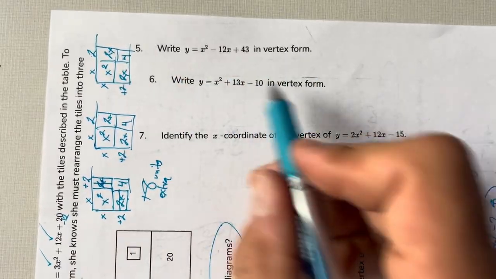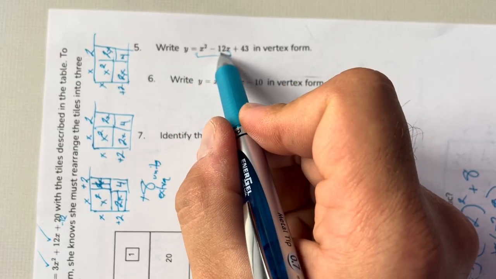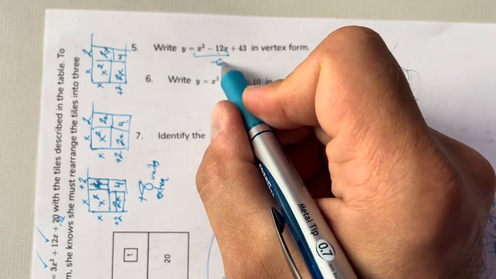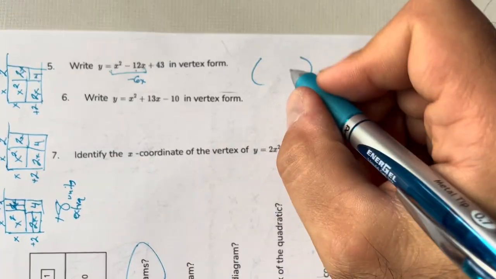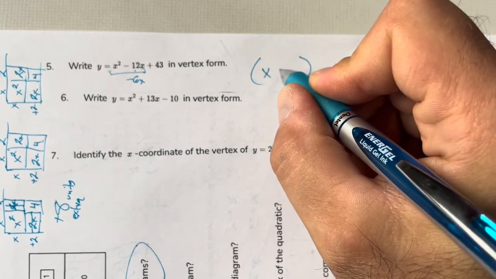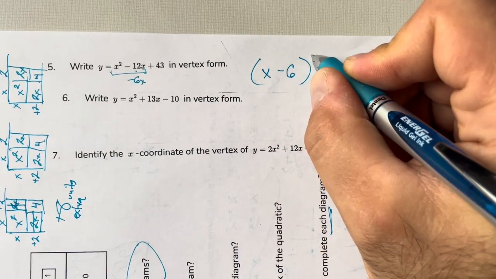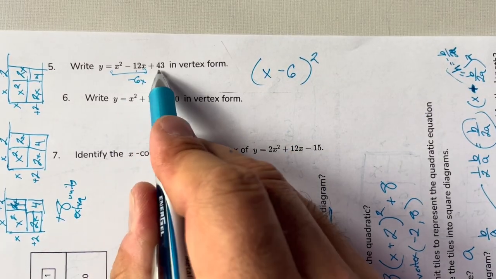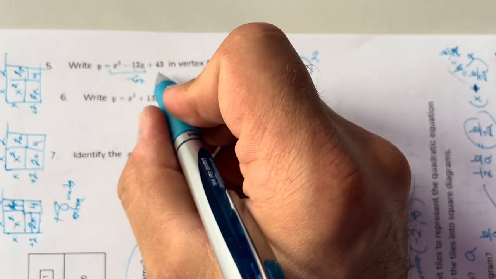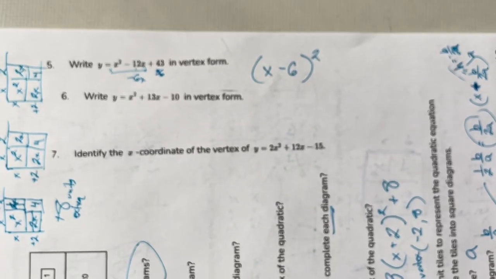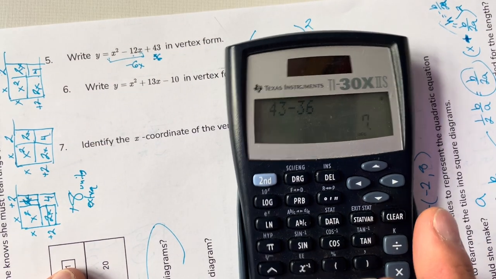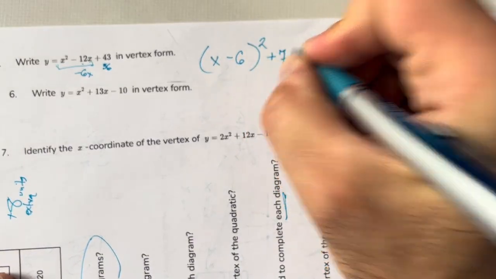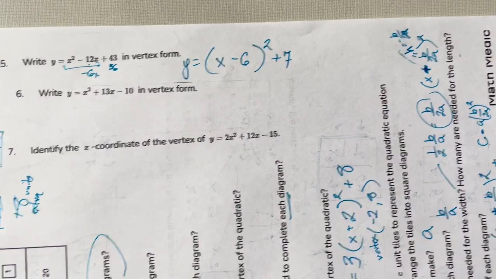Write this in vertex form. Complete the square. Divide this in half. We would get negative 6x. That negative 6 would end up getting split into two equal parts. So we would have x minus 6, that's the part that gets squared. There's our h value. Now we look at negative 6 times negative 6 would be 36, but we're at 43. 43 minus 36 means that we have 7 extra blocks, plus 7. That is this in vertex form, okay?